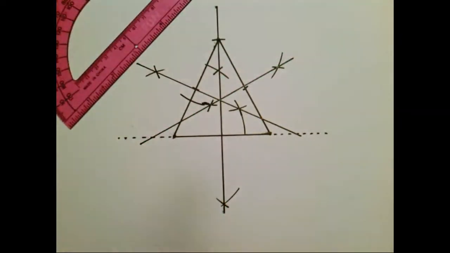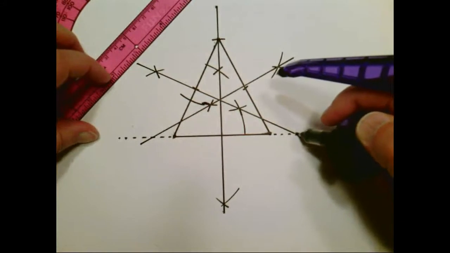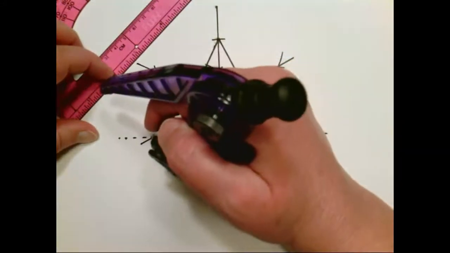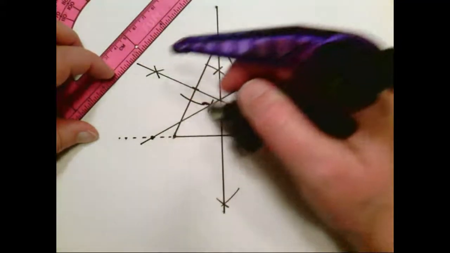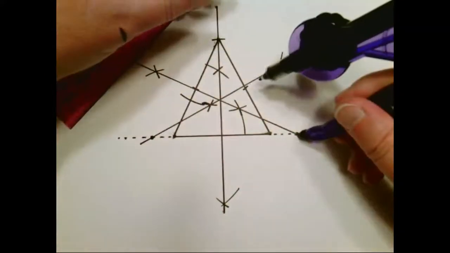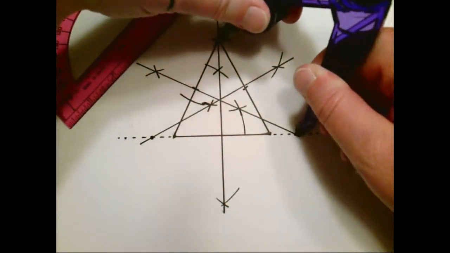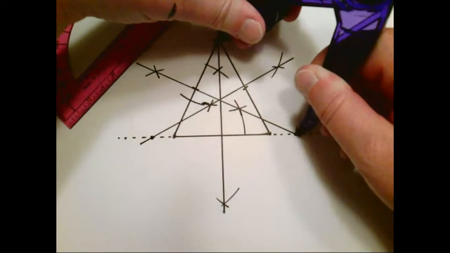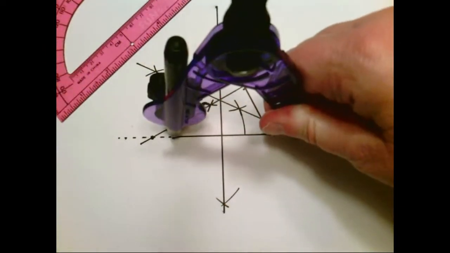All right, so now it looks like we have a mess of a picture, doesn't it? But what we need to do is find the distance from these points of intersection and our spring line. So these perpendicular bisectors we just constructed intersect with the spring line. We need to find the distance from there to the top of the arch, which, if we've done this correctly, should also be that same distance right there.